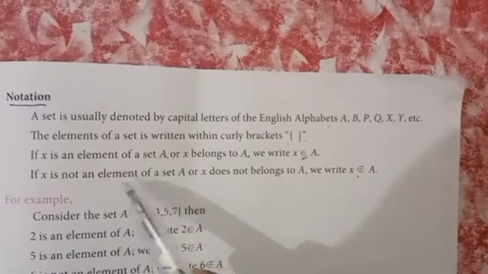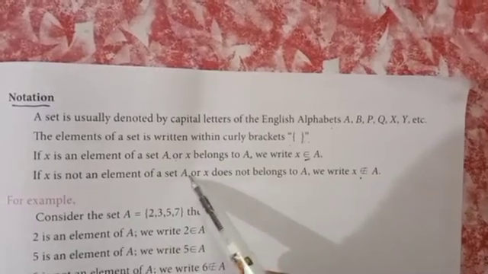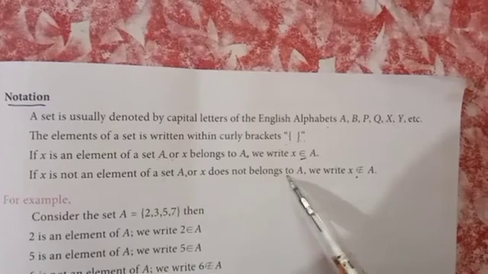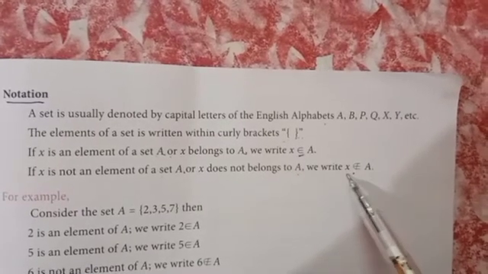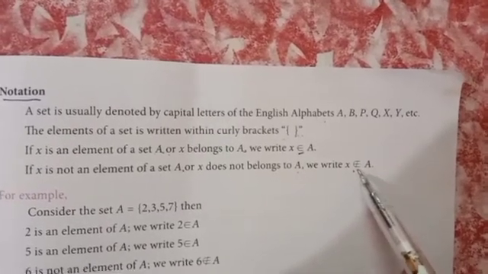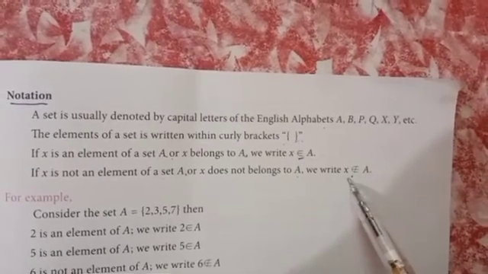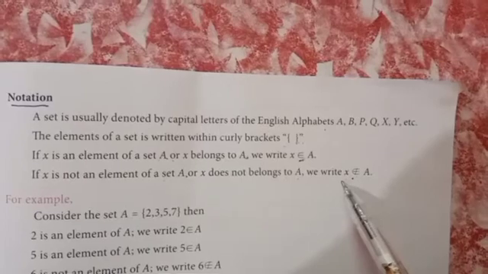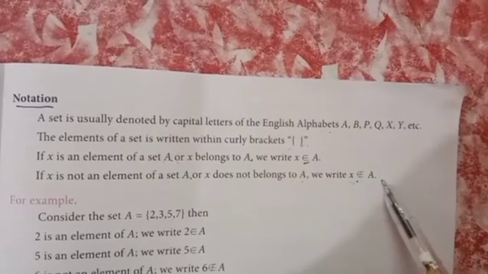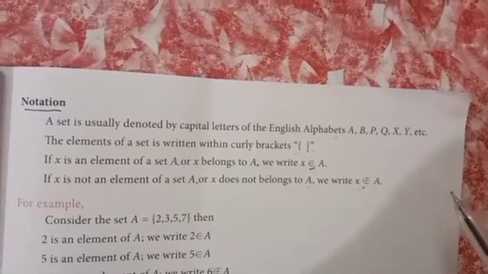X is not an element of a set A. That means X does not belong to A. It is written as X does not belong to A. It is "belongs to", it is "not belongs to". Belongs to means the element X lies in this set.